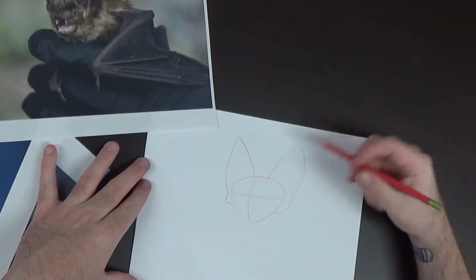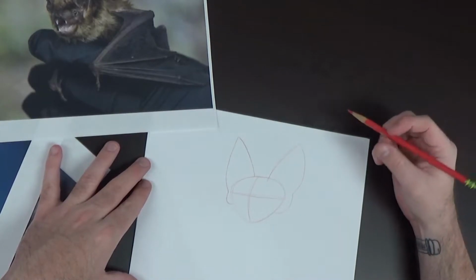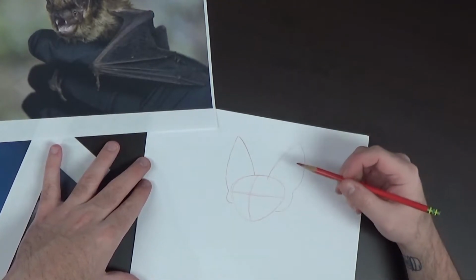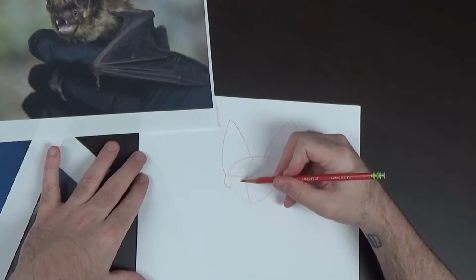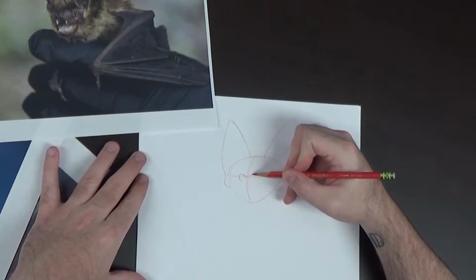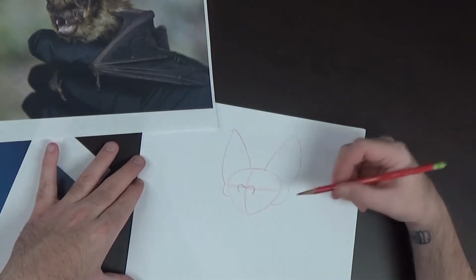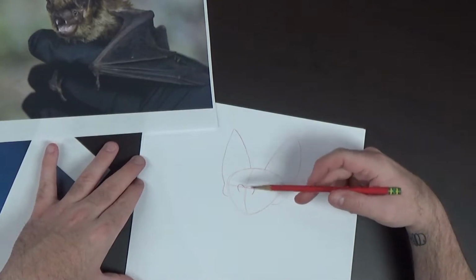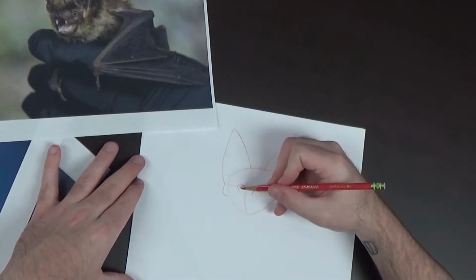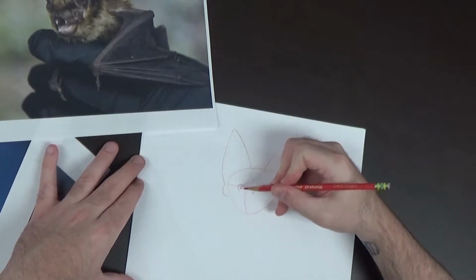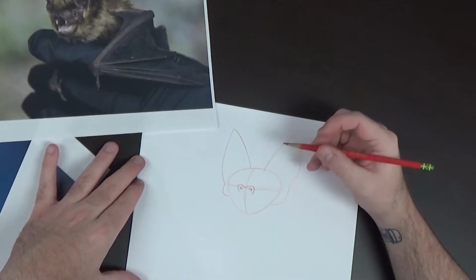And now we've got a little frame for a bat face. We got our bat ears. Okay, let's put the nose. I'm just gonna draw like an upside down, oh, it's not upside down, but kind of like an M, like a big long fat M. Then I'll draw two little circles underneath those for nostrils.